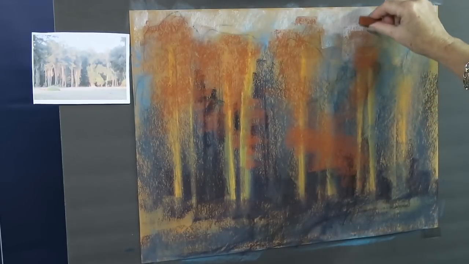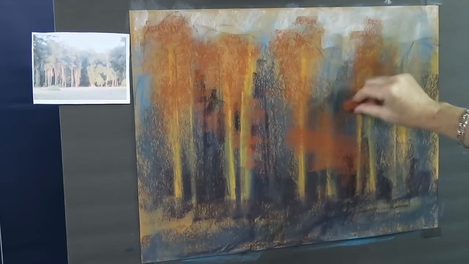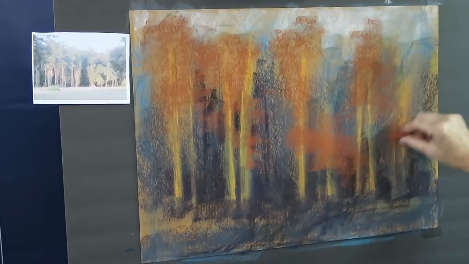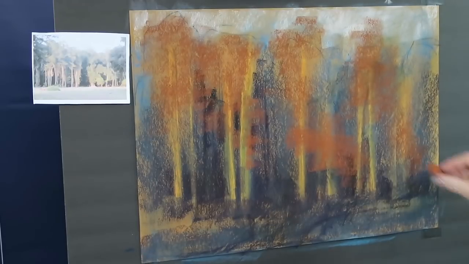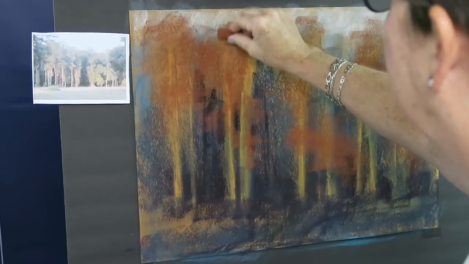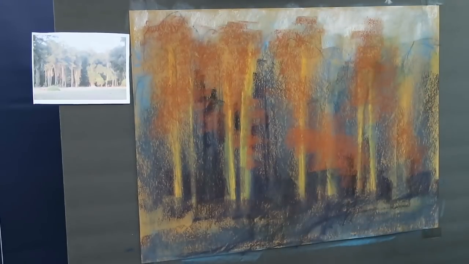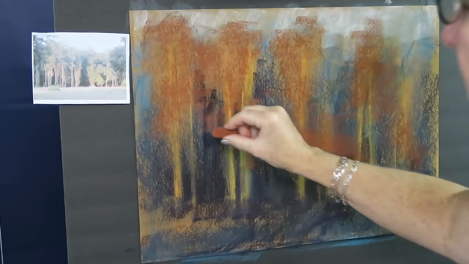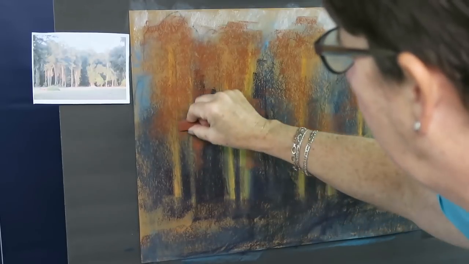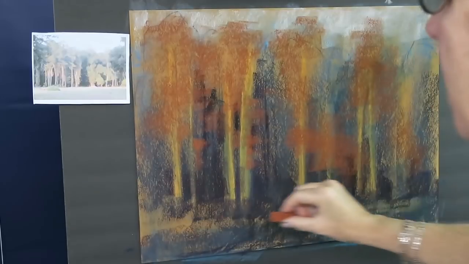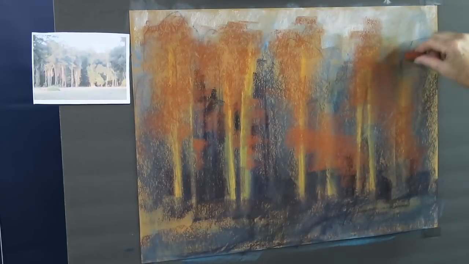Let's talk for a minute about painting trees. What I like to do when I paint trees is paint the main shapes that I see in the foliage masses in big simple shapes. I do not paint leaves until the very end, and even then I don't paint very many leaves, just a few.